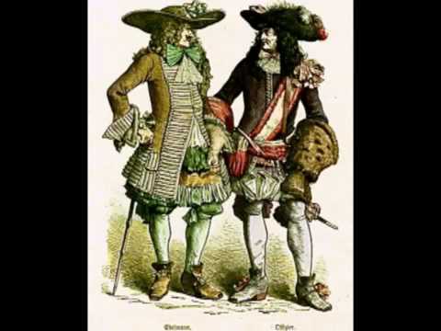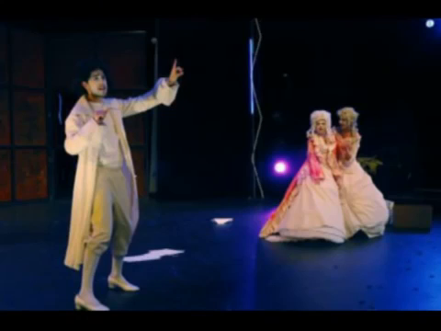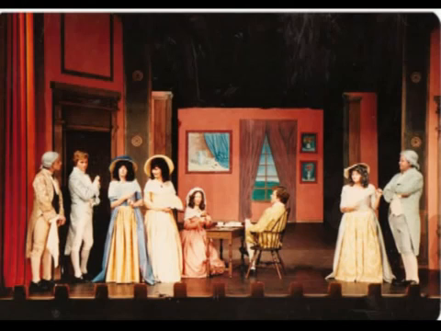When the English royalty and nobility returned to England, they brought with them a taste for the French theatrical practices that they had enjoyed as audience members in France. This pleased the English, because the Puritans had closed all theaters in 1642. With the Restoration came a resurgence of theatrical activity.